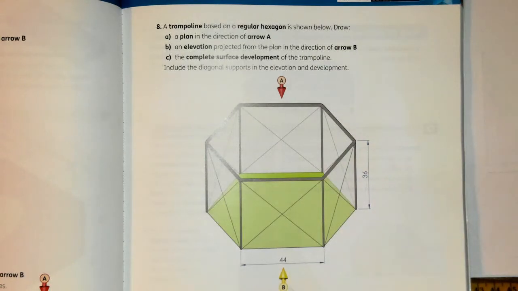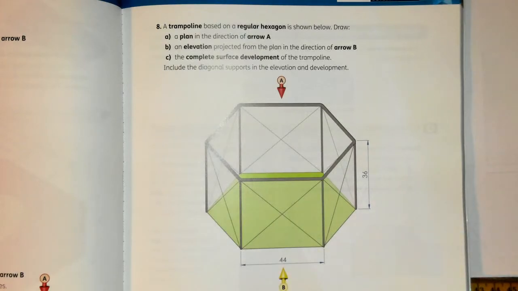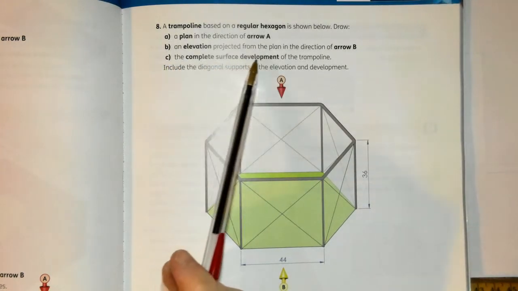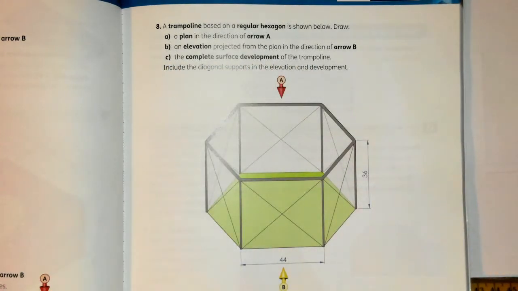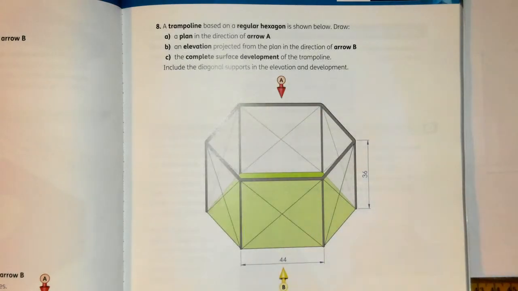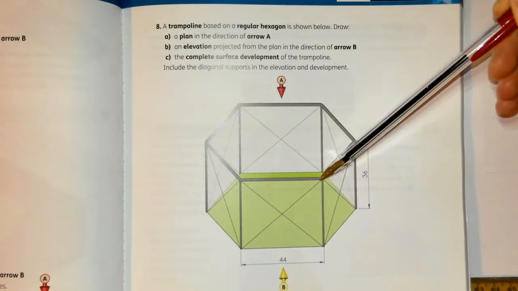So we are also going to draw what it looks like, the front view of it looking in the direction of arrow B, in this direction here. So we'll see this face a little bit here, and this face. We wouldn't see the back three faces though. Okay, and obviously we'll see the hexagon as a line when we look straight at it. And then part C, the complete surface development of the trampoline. So we're going to fold it out and then include the diagonal supports in the elevation and development. So they're asking us to include these diagonal supports here, joining from corner to corner of each face.